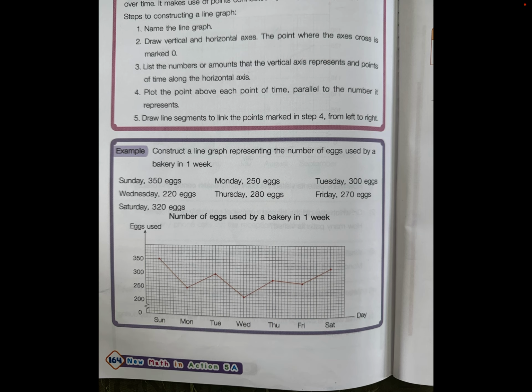So, yes, you can see the title at the top called Number of Eggs Used by a Bakery in 1 Week. The eggs used is on the left-hand side. The axis break goes from 0 to 200, and then each 50 after that. And that fits in nicely with the data. And then the days at the bottom from Sunday through to Saturday.